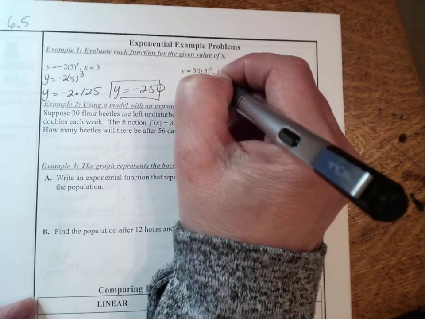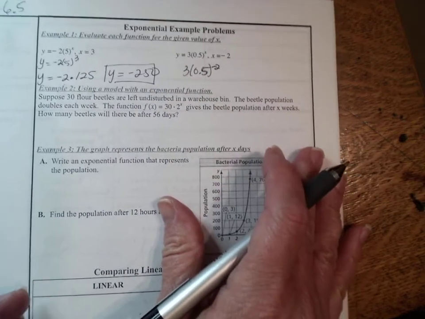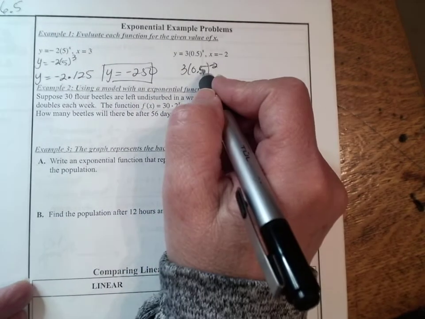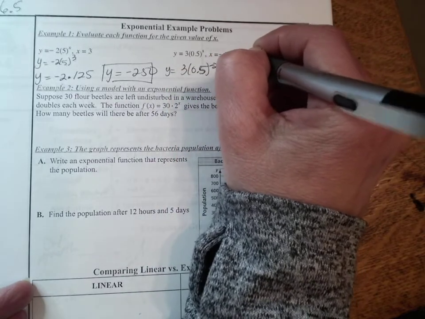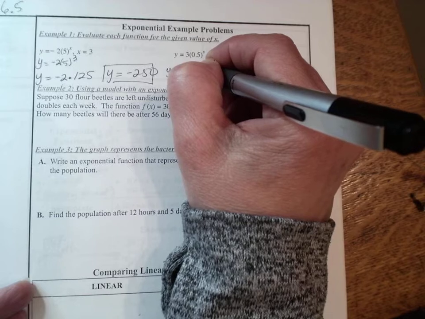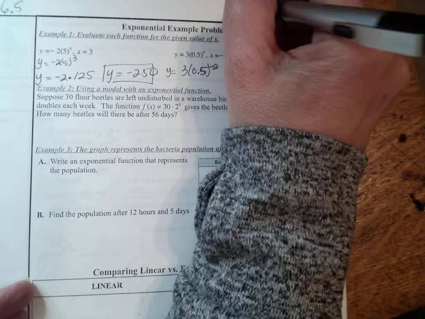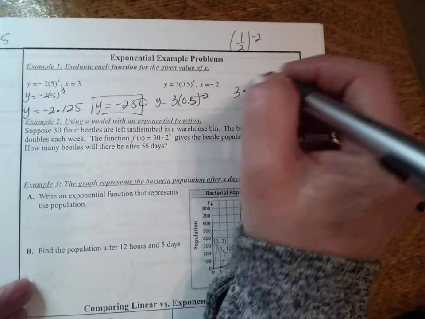So you're saying 5/10 to the -2nd power. We have to think about how this is going to look. 3 times, now 5/10 is like 1/2, so think of that as a fraction to the -2nd. We did this actually on the other page.